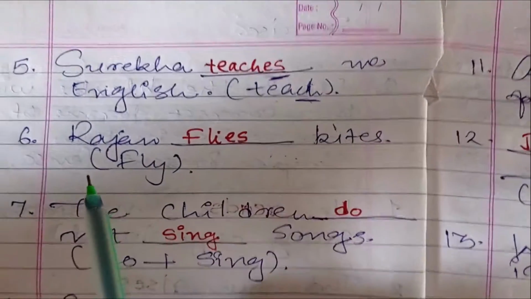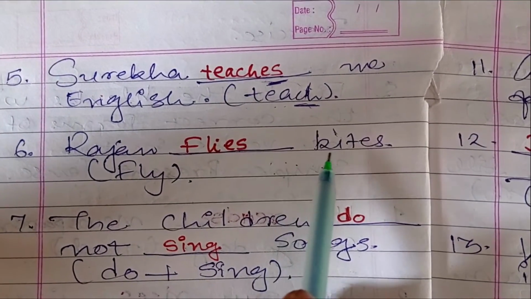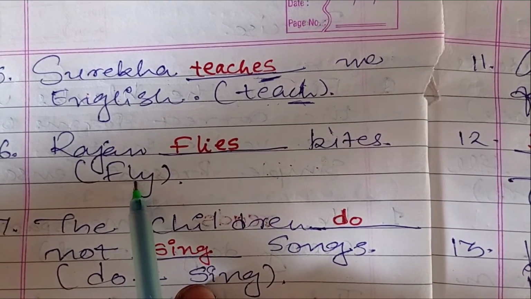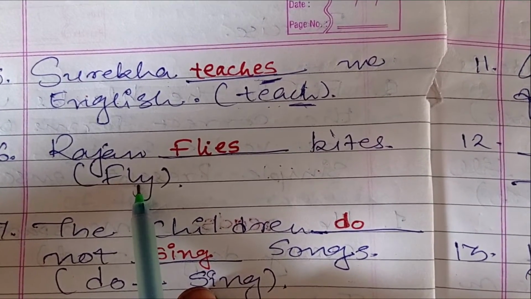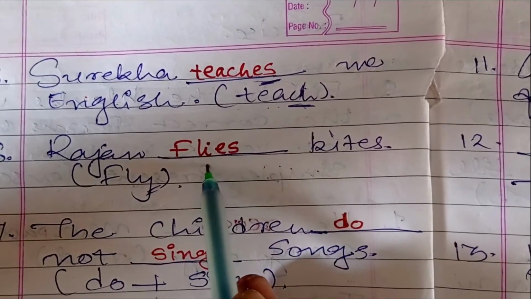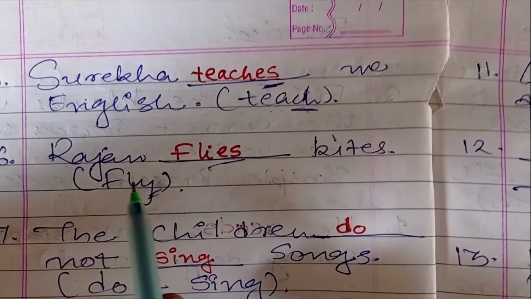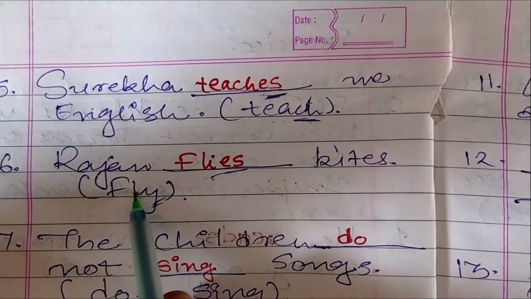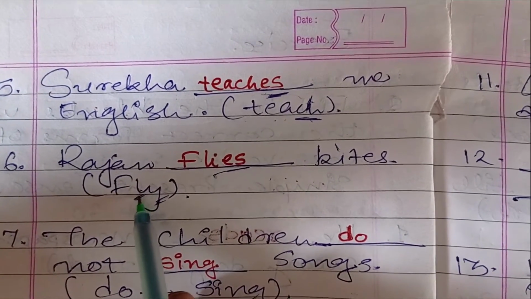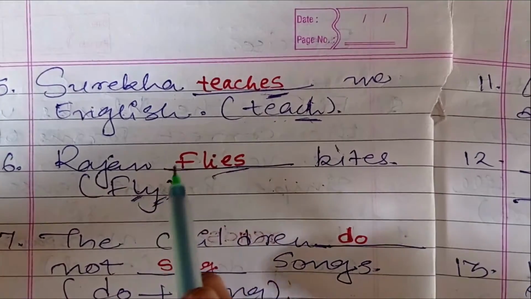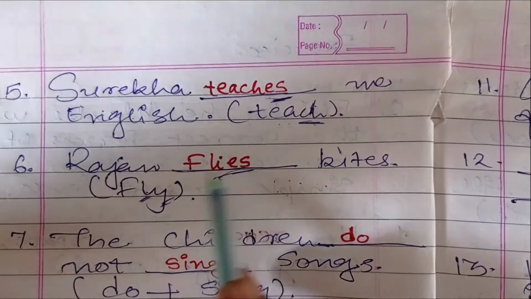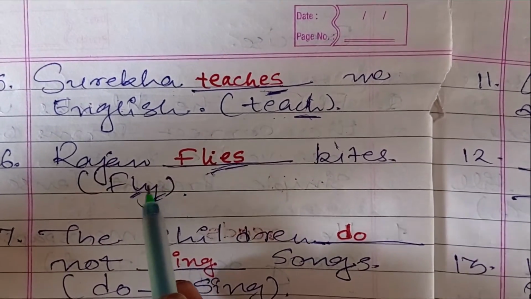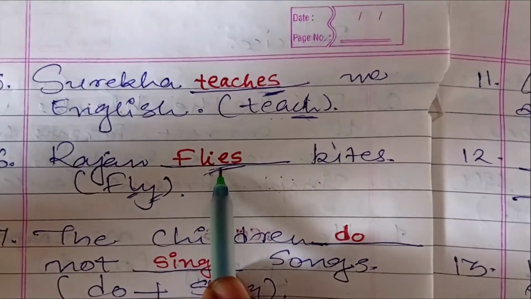Now the next example: Rajan dash kites. So what form of fly will be used in simple present tense? Y will turn to IES, because as per the rule, when a consonant comes before y, y will be replaced with IES. So it becomes flies.